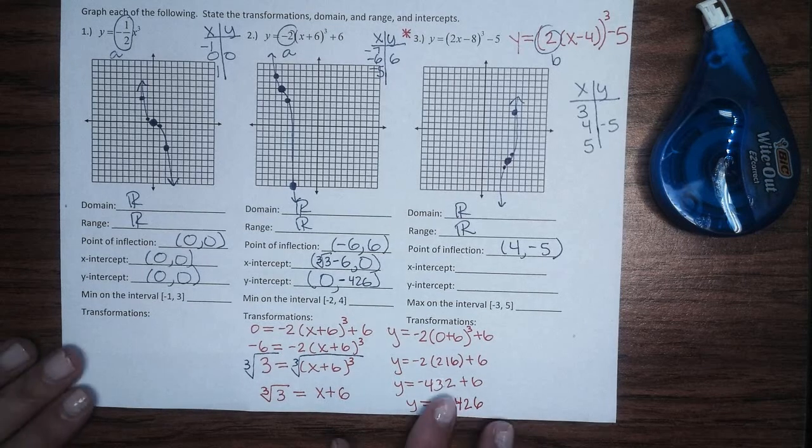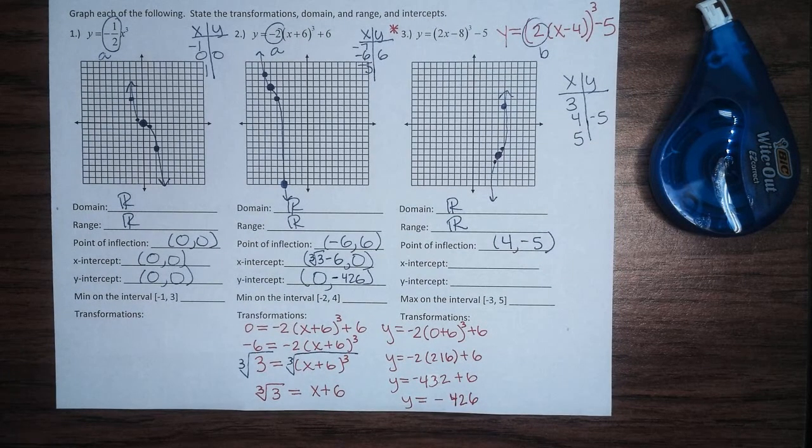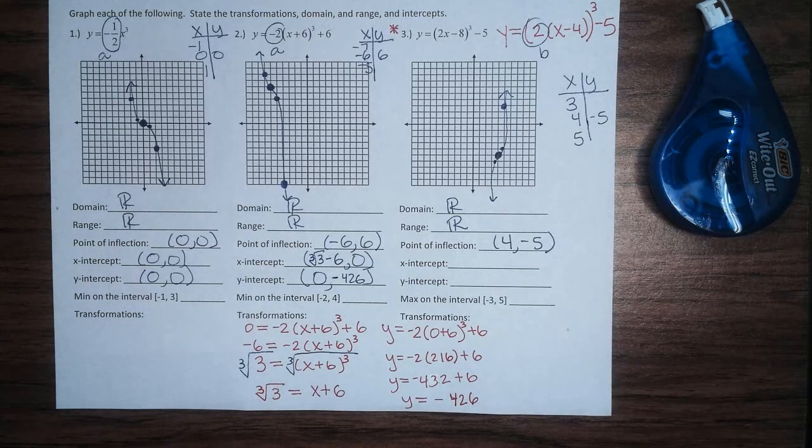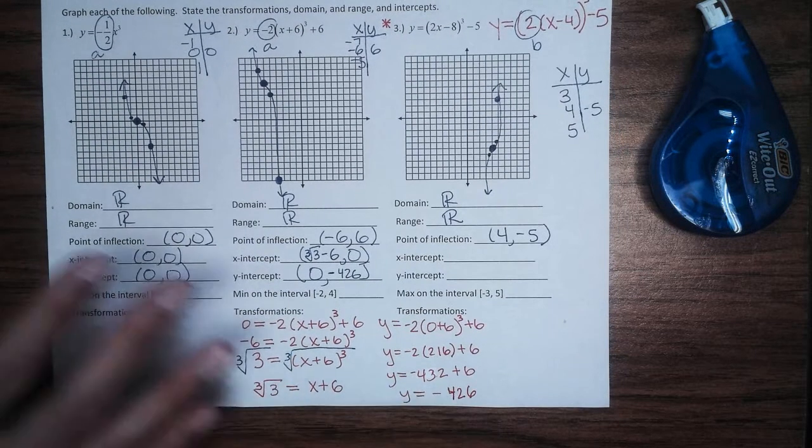So why don't you try, well, I'm going to find this answer here. I guess I'll just look online. Try to do the same thing for example 3. When I click on the key here, find the x-intercept, find the y-intercept, and then we can finish the front of this. Let's see.